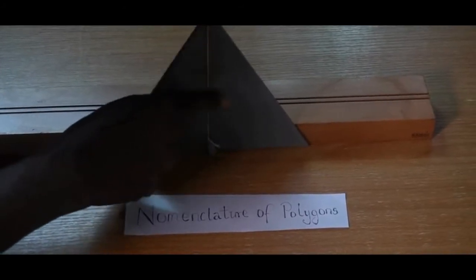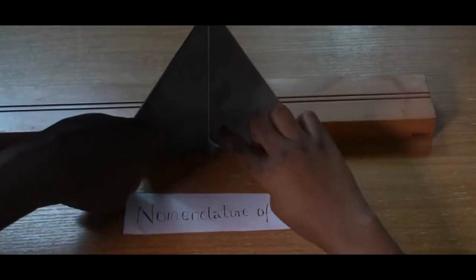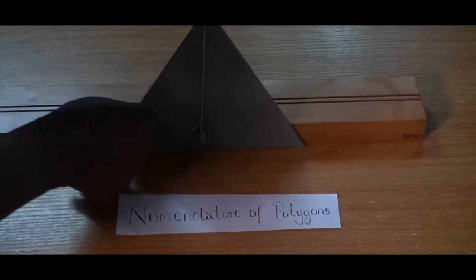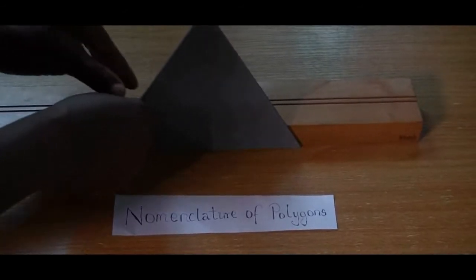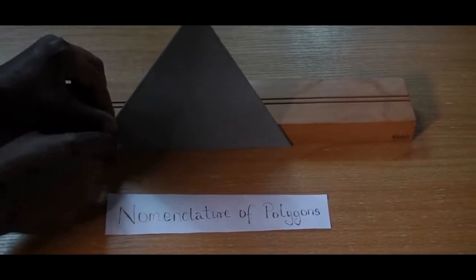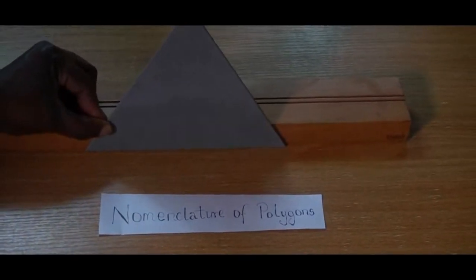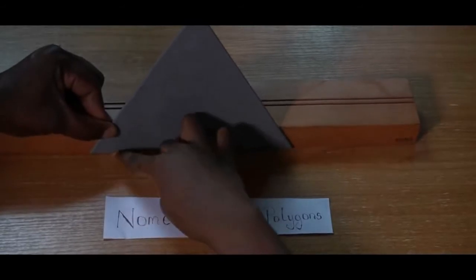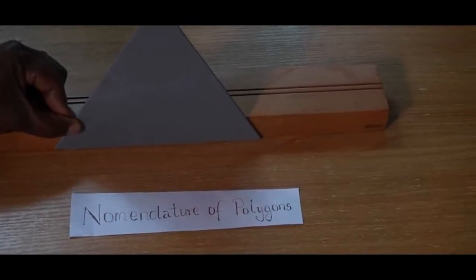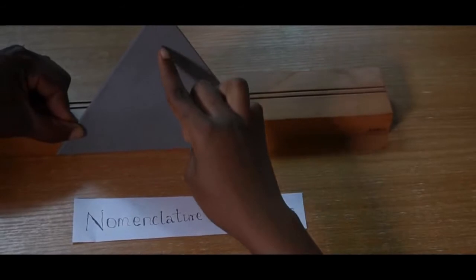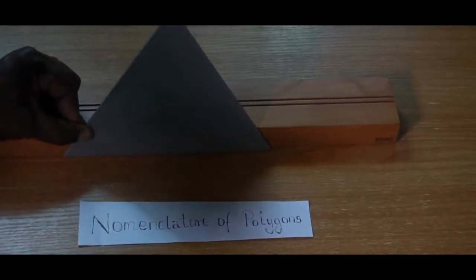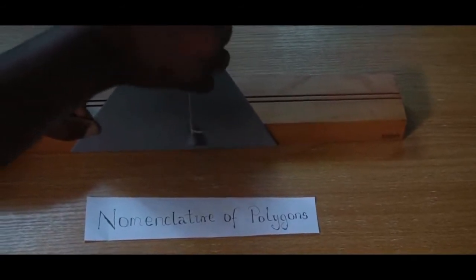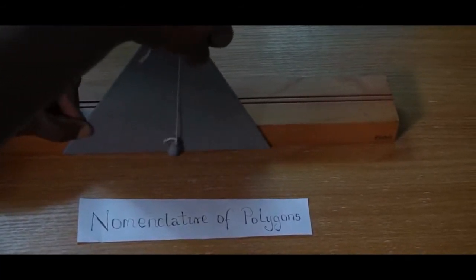you see, that's it. The vertical line from the highest point to the base, we call this the height. This is the height of this triangle. So, show me the base. The base. Show me the height. Yes, the vertical line from the highest point to the base is the height.